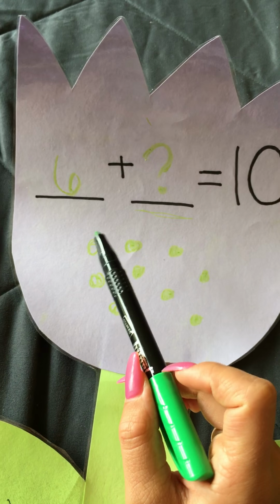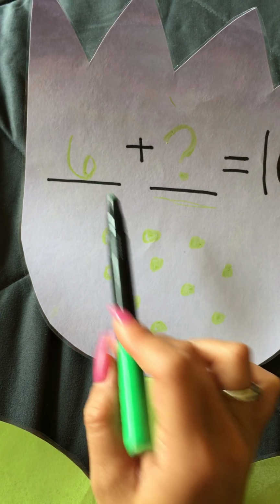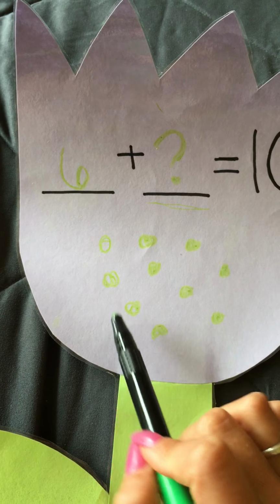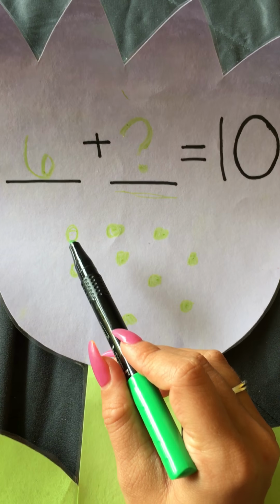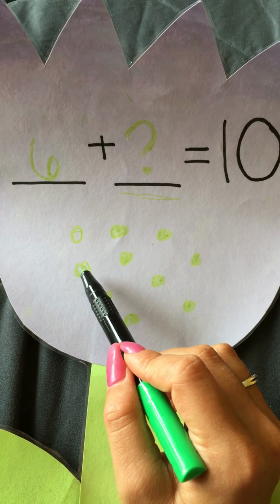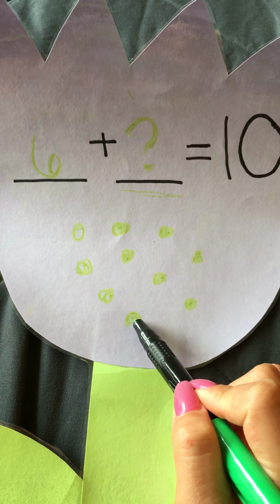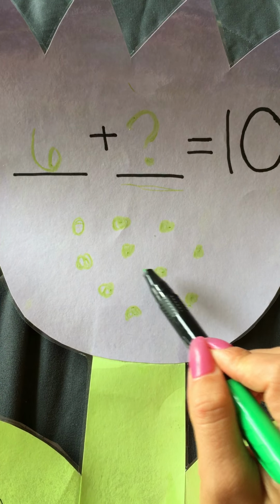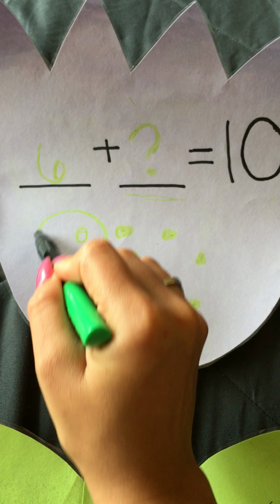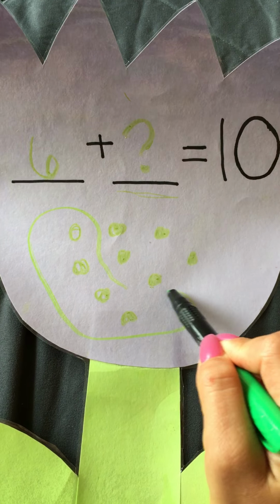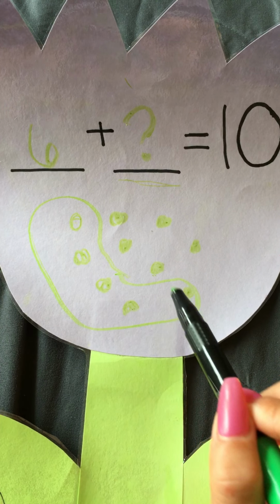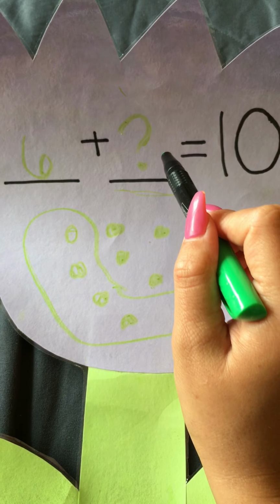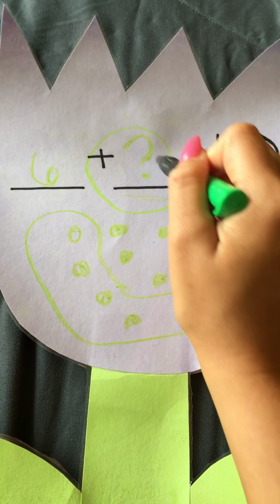How we're going to do this is we're going to count off 6 dots and section them off into their own group, since that's how many we already have. So let's count. 1, 2, 3, 4, 5, 6. We're going to circle these because that's what we have. Now what's left outside of this circle is the number that we're solving for.